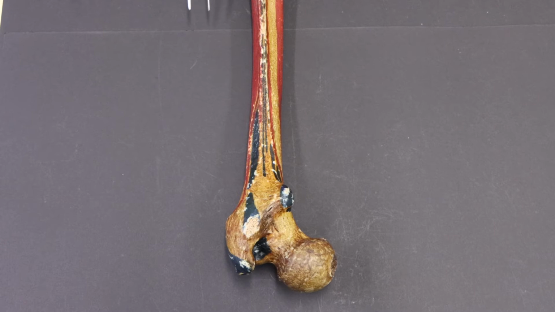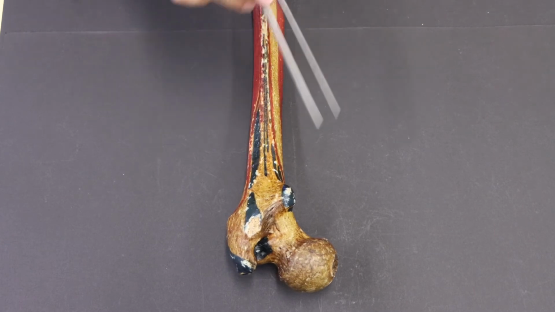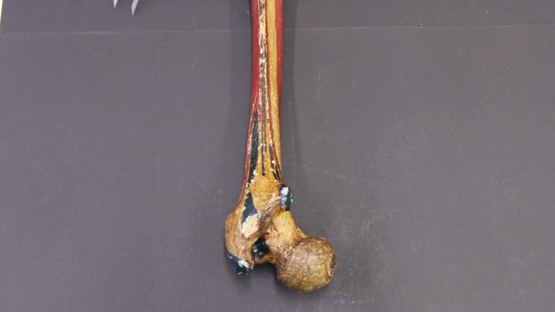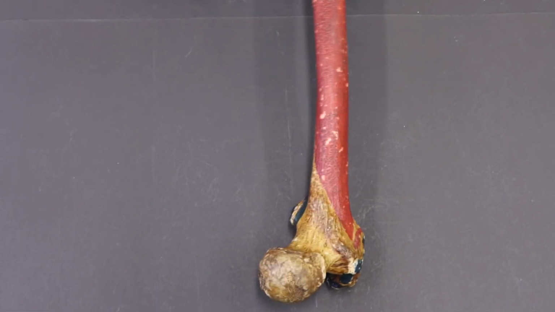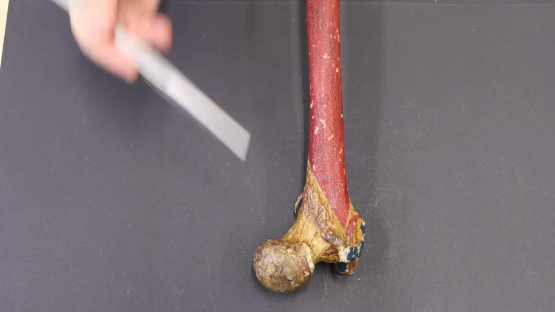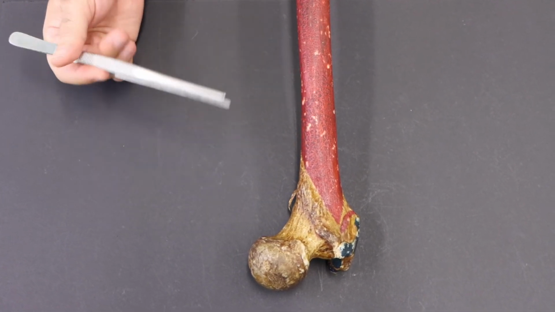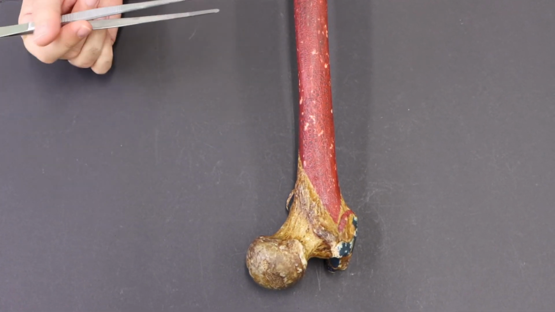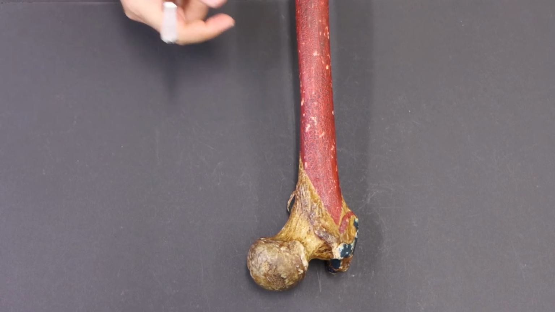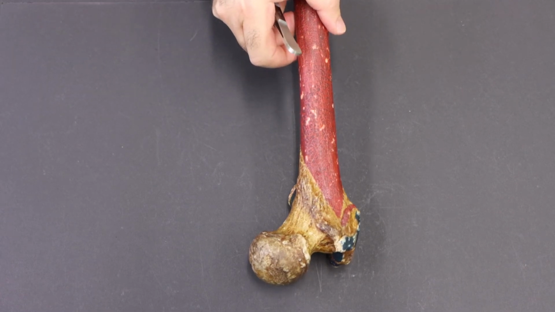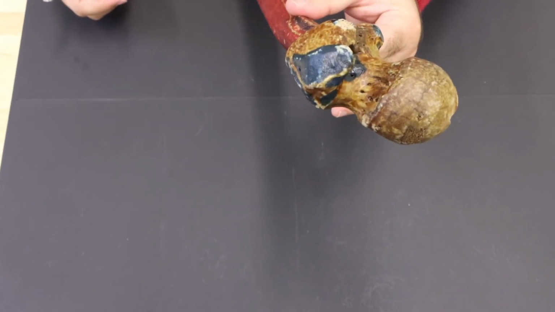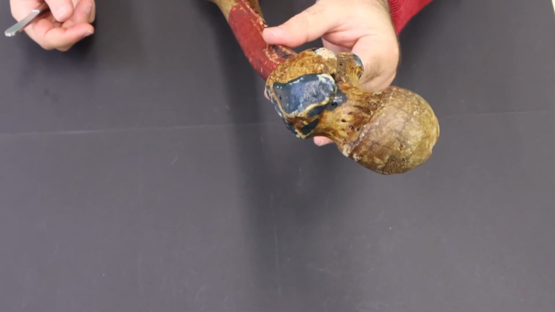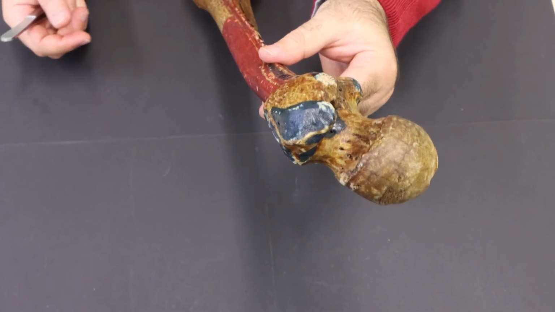If I consider all these landmarks, and this part is the anterior side and this part is toward the medial side, this bone that I have is a right femur.